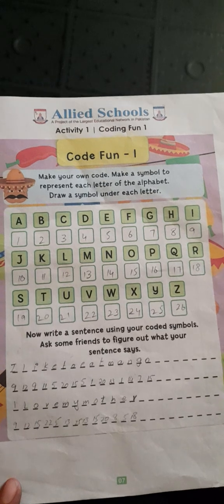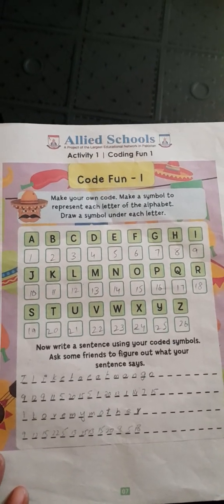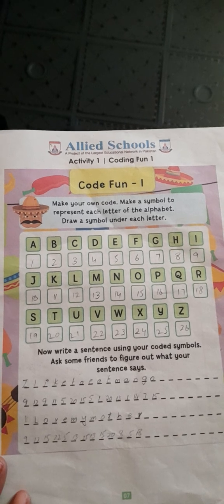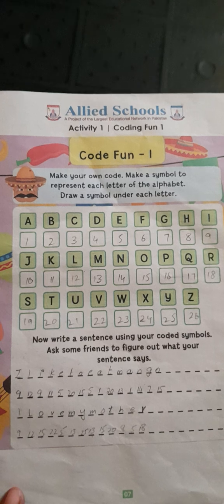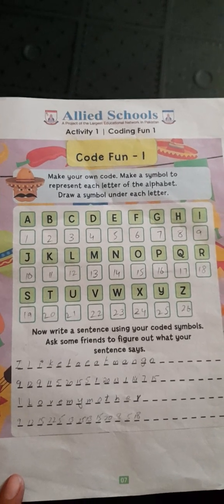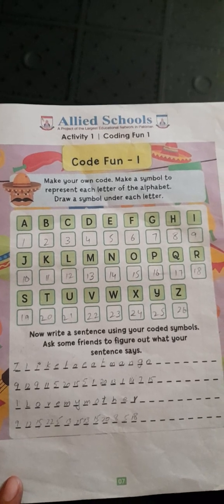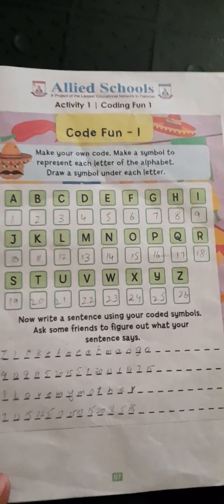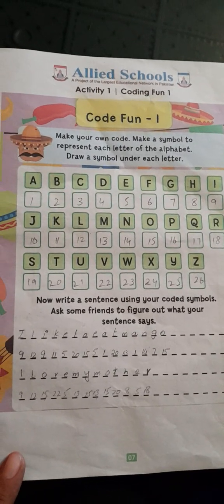Code activity number 1, coding fun. Coding fun number 1, make your own code. Make a symbol to represent each letter of the alphabet. Draw a symbol under each line. So this activity has been done for you. It's very easy. Now write a sentence using your code symbols. Ask some friends to figure out what your sentence says. So this has been done for you. In the class you have also done it.